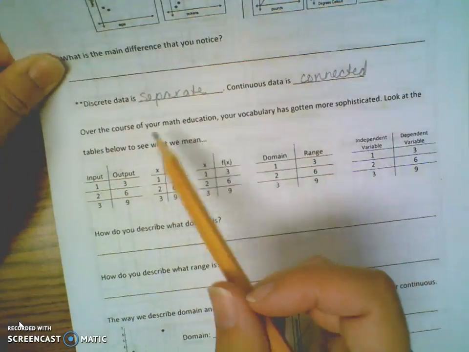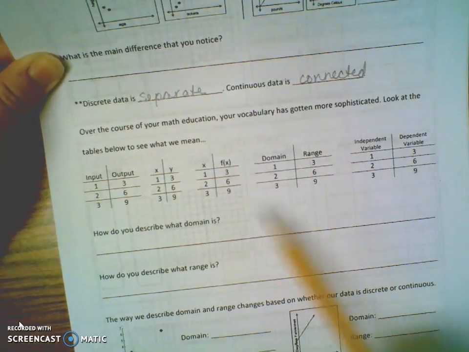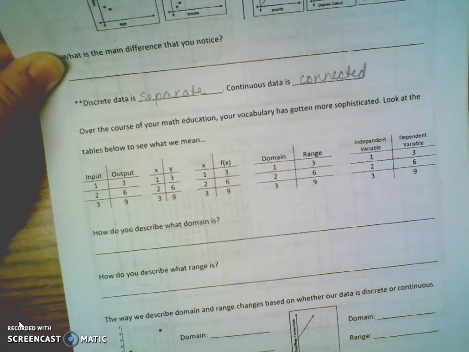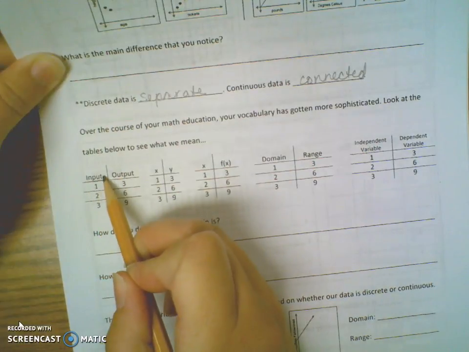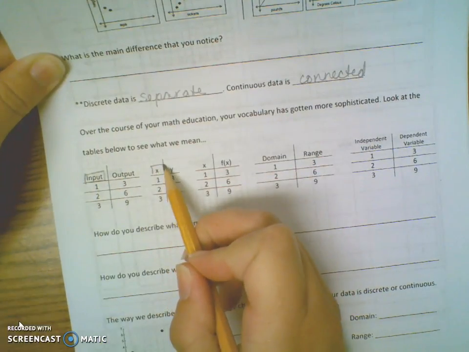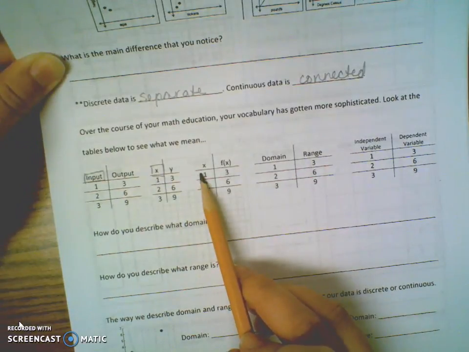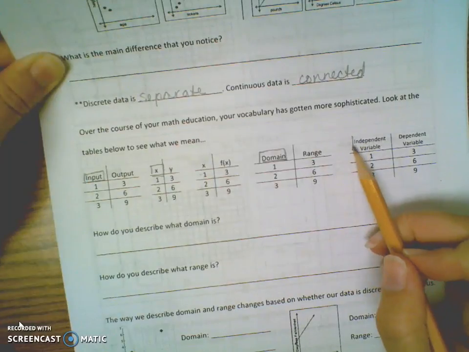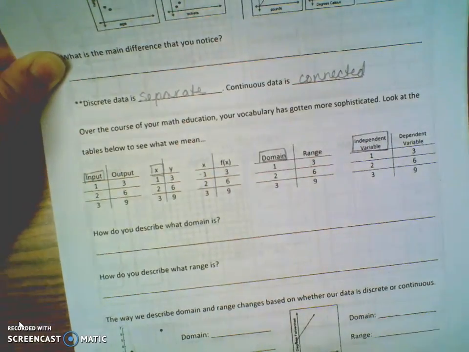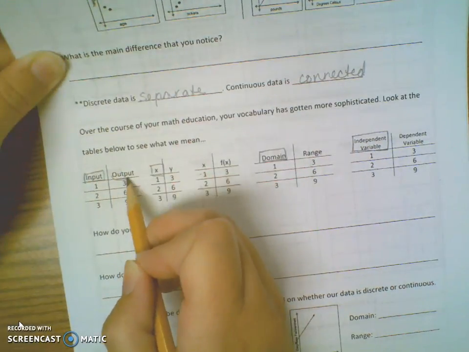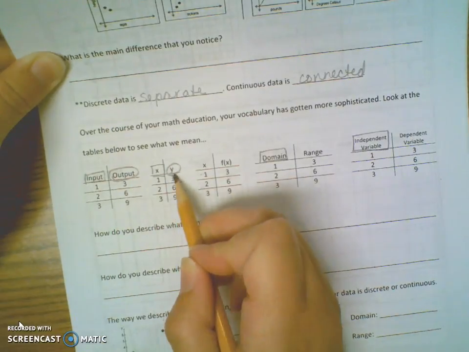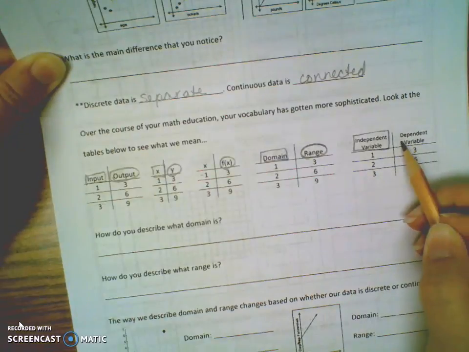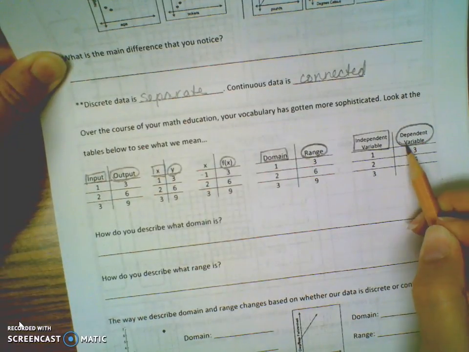Okay, so here are some things that all kind of mean the same thing. This is the same relation, but we can use different words to describe them. So for example, input can also be called x. That's the same there, but it's function notation. It can be called the domain, and it can also be called the independent variable. Output can also be called y. It can be called f of x. It can be called range, and it can be called dependent variable.